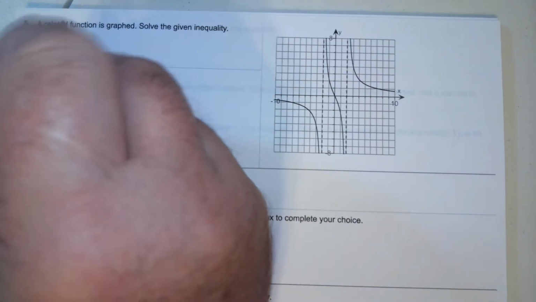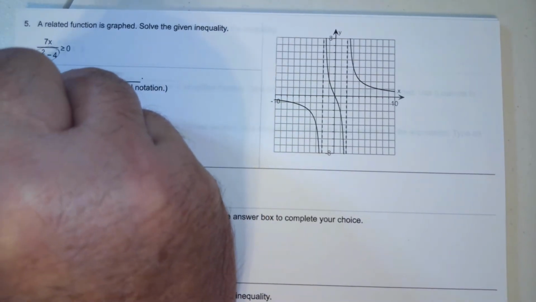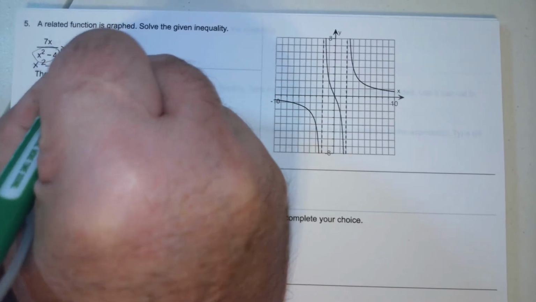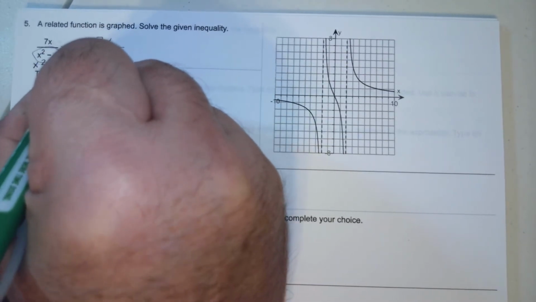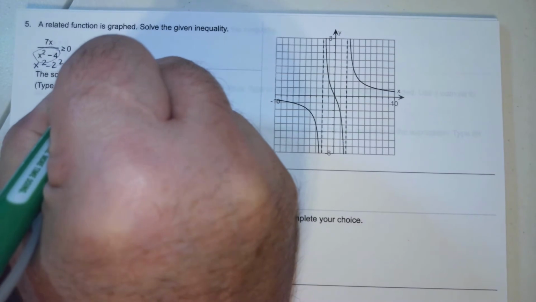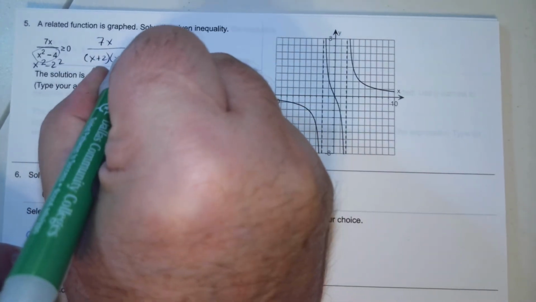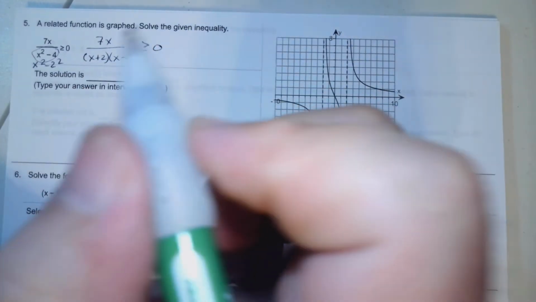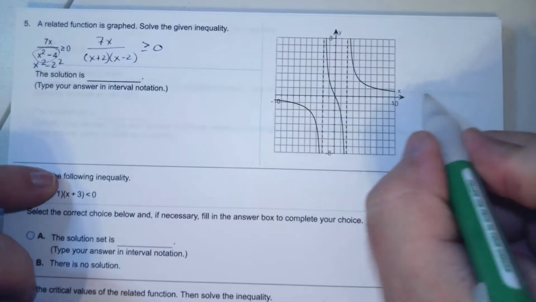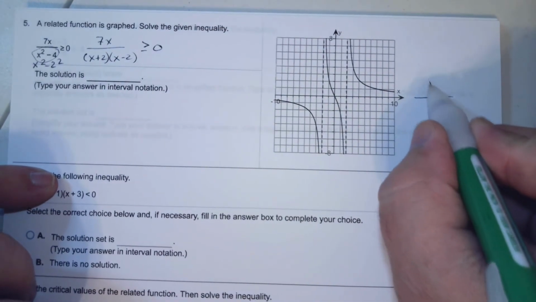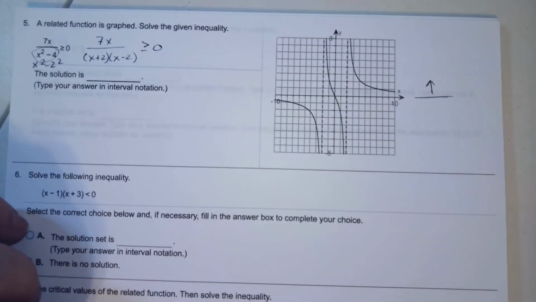We have to factor the bottom, which is x squared, 4 is 2 squared, so we have 7x over x plus 2, x minus 2. It's a difference of 2 squares. Is greater than or equal to 0. In other words, we only want everything that's above the x-axis.